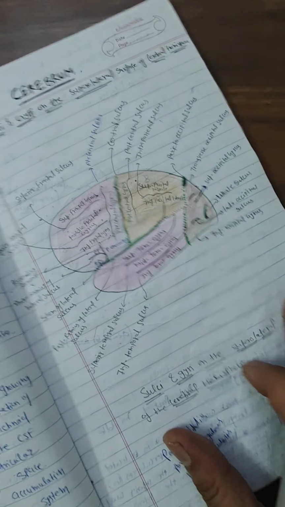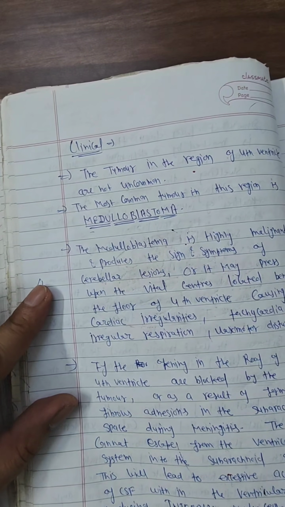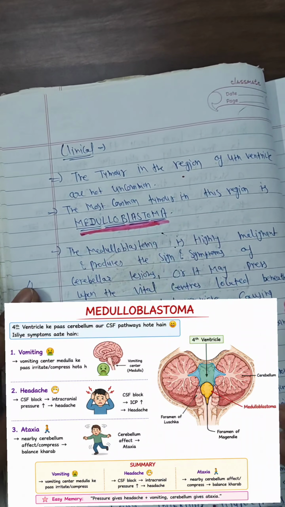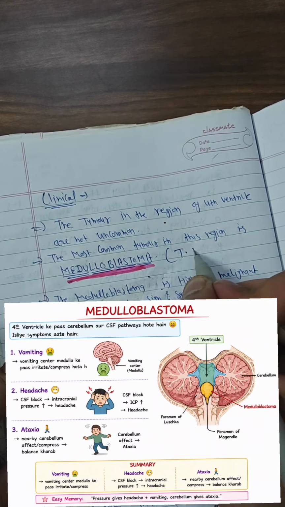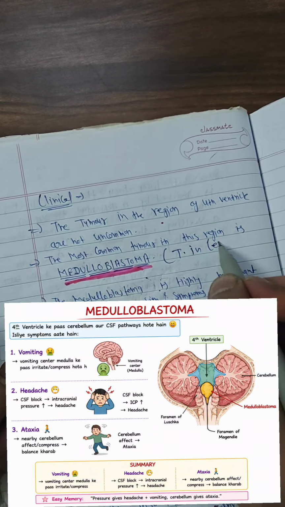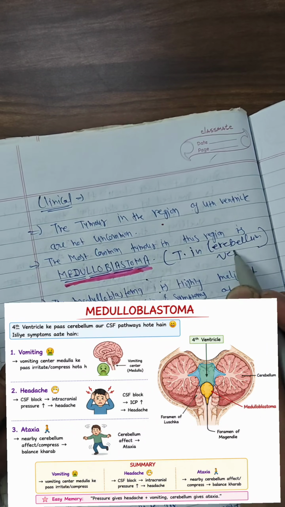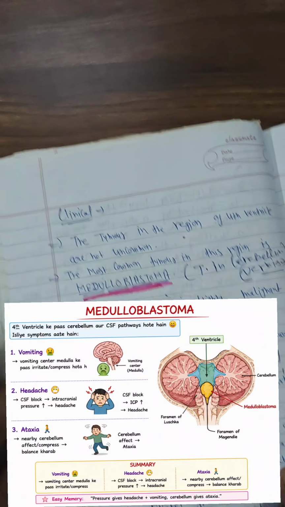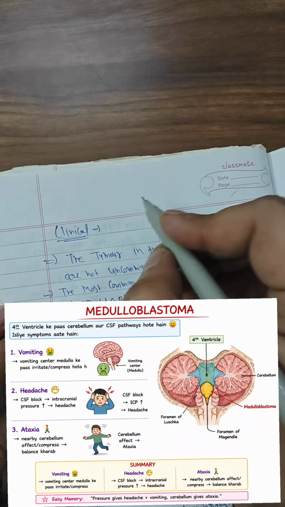Now if we talk about the clinical part, in the clinical we have a term that is medulloblastoma. Medulloblastoma, that is tumor in the cerebellum, or we can say tumor in the vermis part of cerebellum. So medulloblastoma causes 3 signs and symptoms.